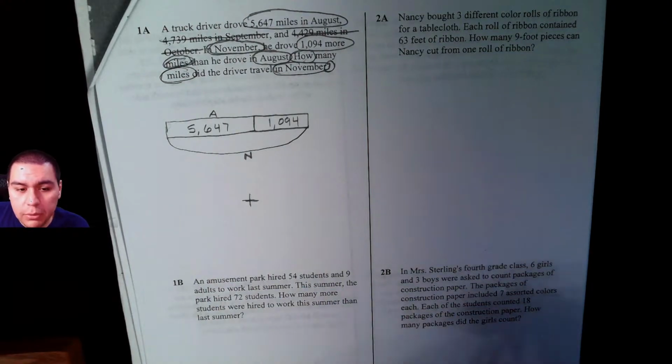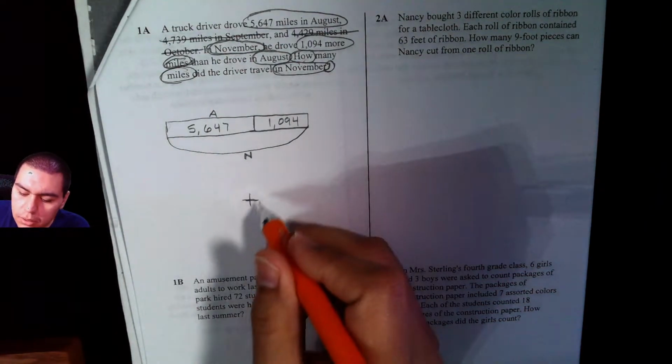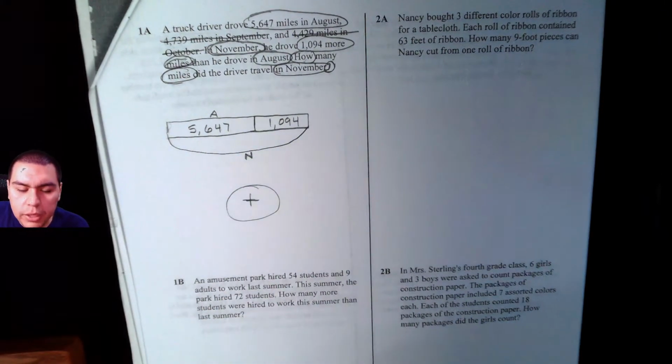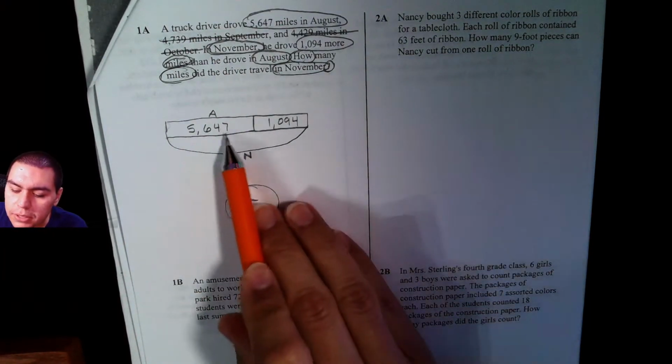And for these problems that we're doing today, that's all we're trying to figure out: what operation do I want to use? So for problem 1A, I need to add those numbers because I'm trying to put them together.